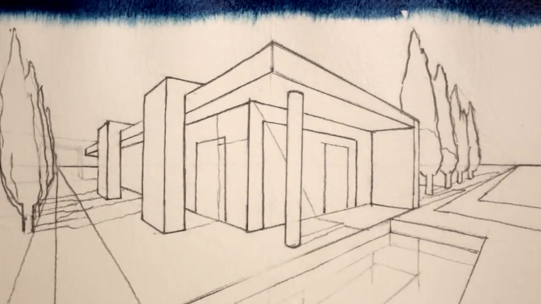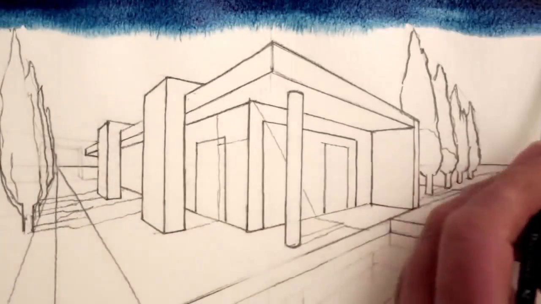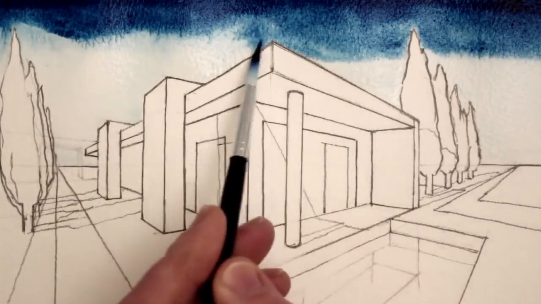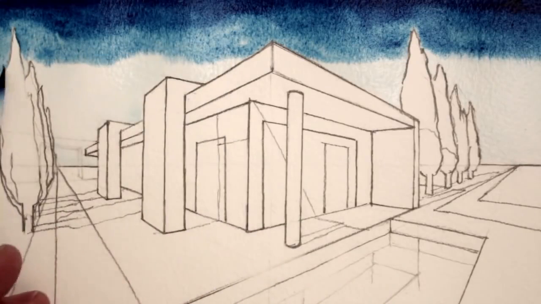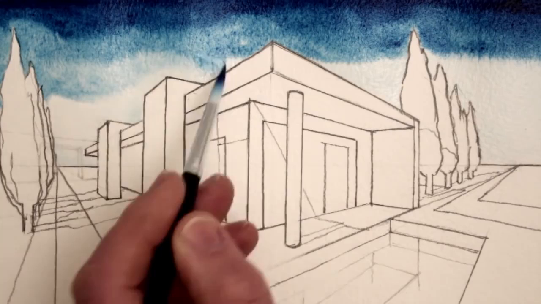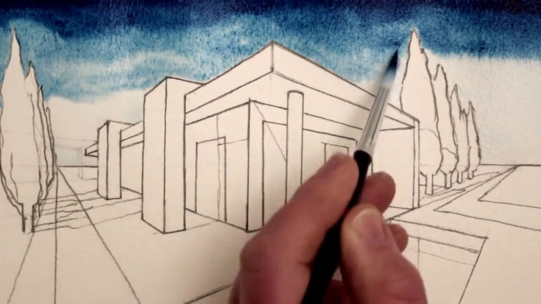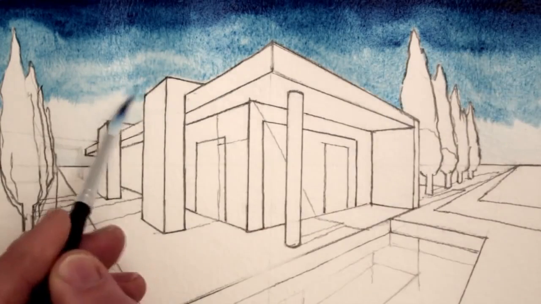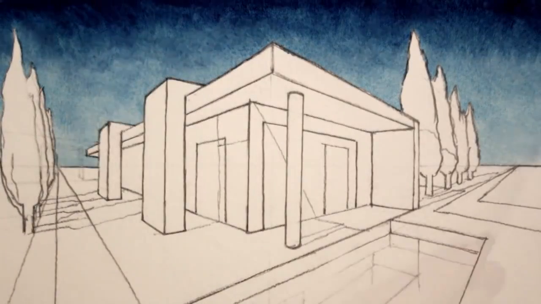And if I just continue to do that, as you can see in the speeded up bit of the drawing, it will sort of blend through to some extent, so it will be darkest at the top and then lighter as it comes towards the base horizontal line, which is obscured by the trees and the building anyway.